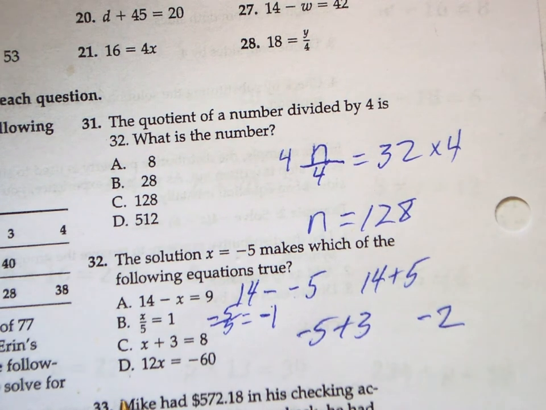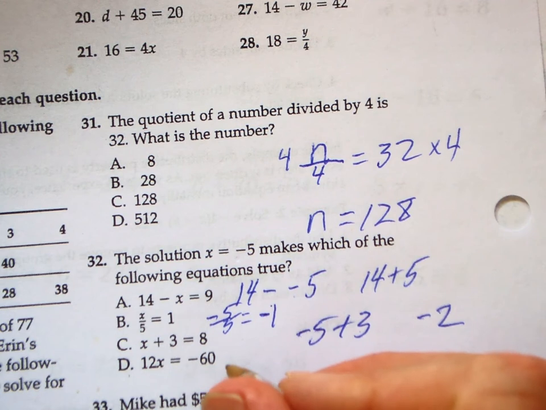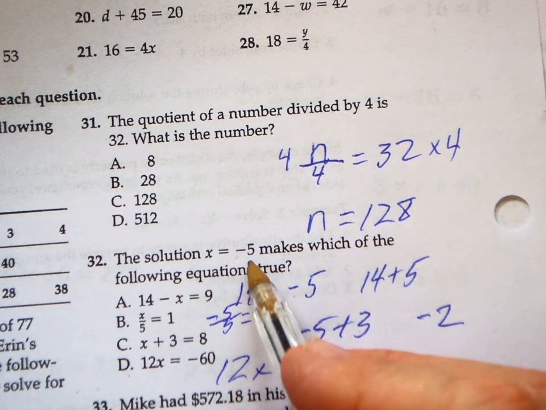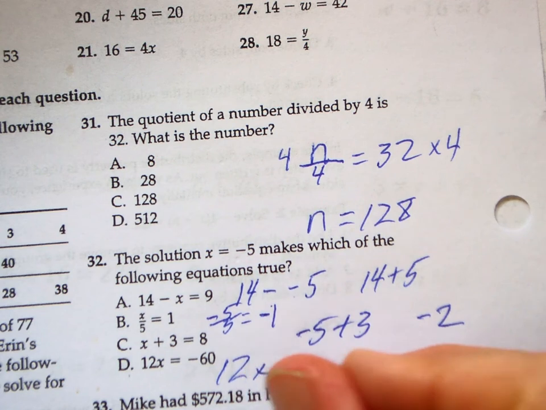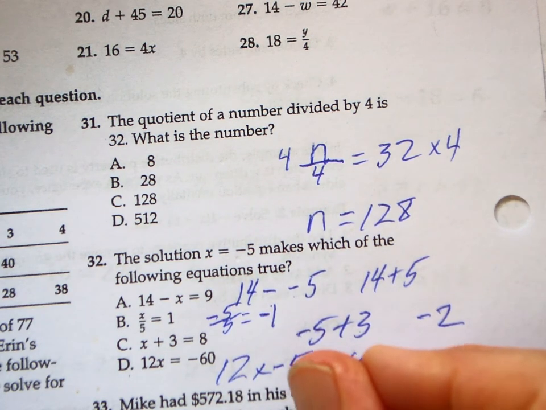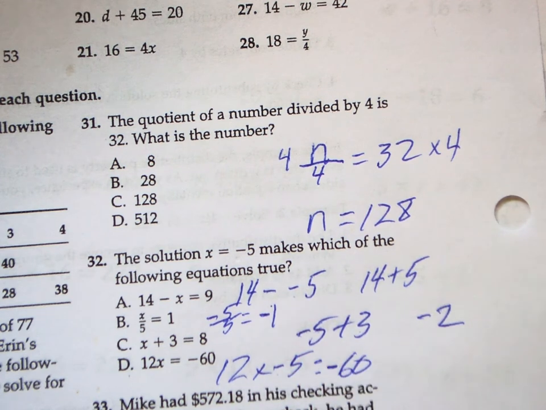It's got to be the last one. Let's see if that works. 12 times -5. That's what we want. Well, 5 times 12 is 60. And because it's a negative times a positive, the answer is negative. -60. -60. It works. D was the right answer.